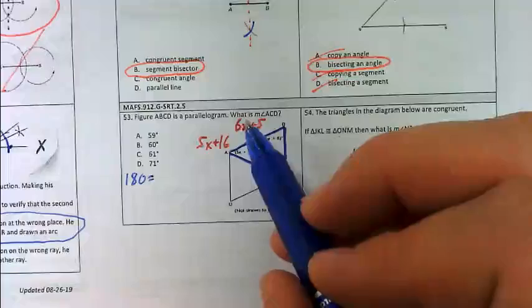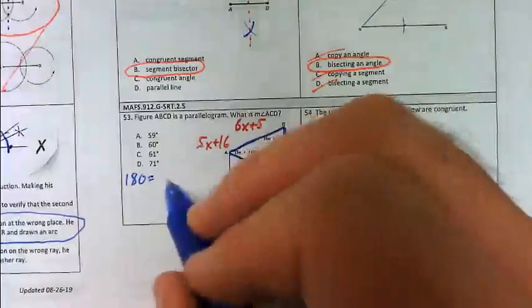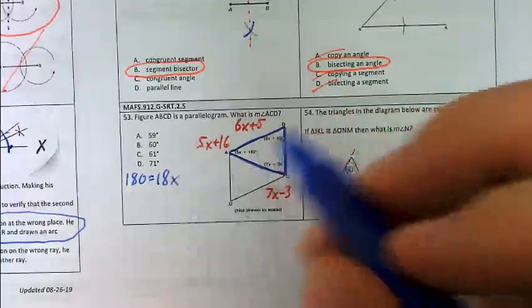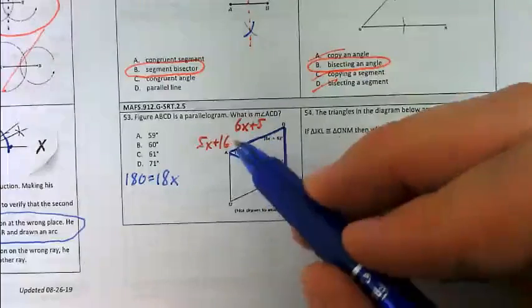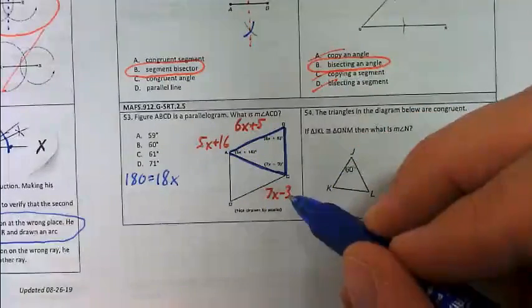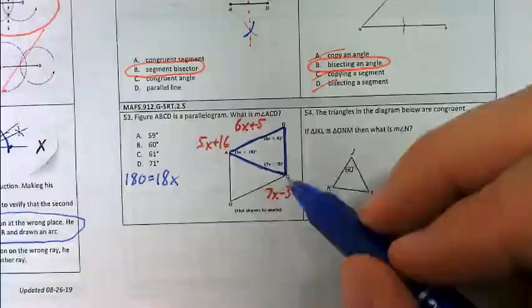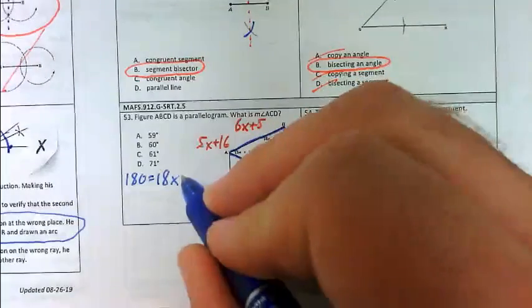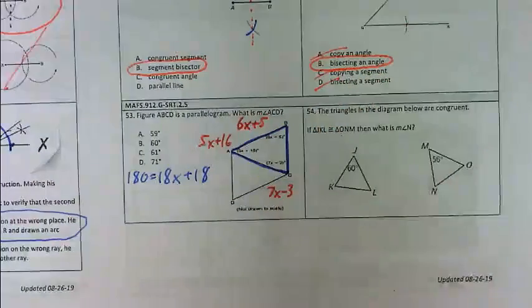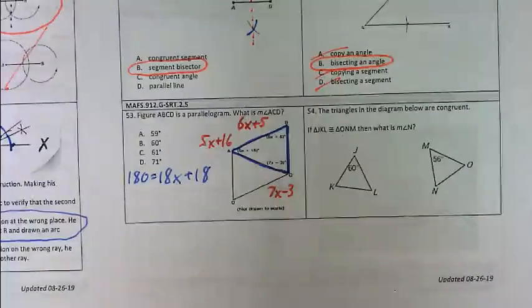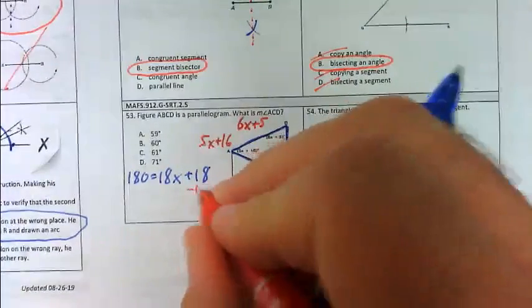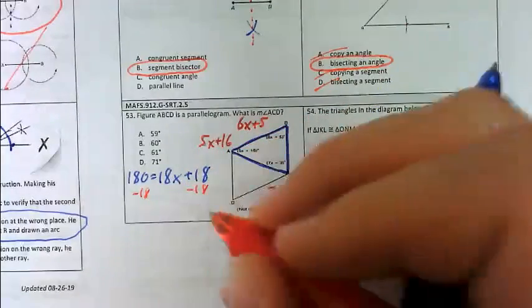So 5x, 6x, and 7x gives us 18x. We have 5 and negative 3 gives us positive 2. Positive 2 and 16 gives us 18, so plus 18. So we just combined all three of those angles. Now we can go ahead and subtract off the 18 to solve for x, so minus 18, minus 18.